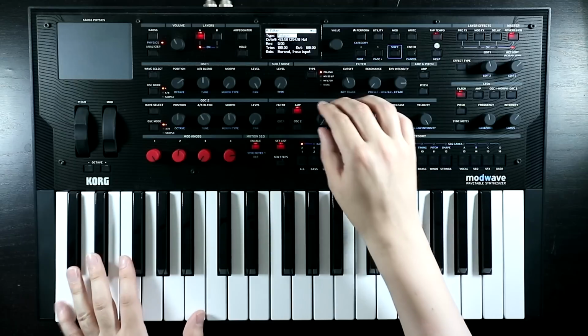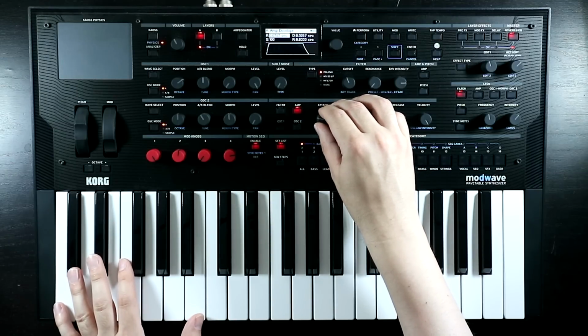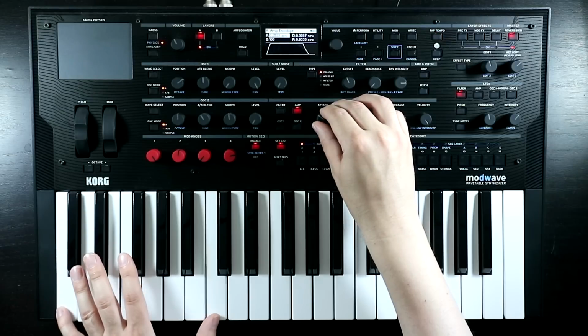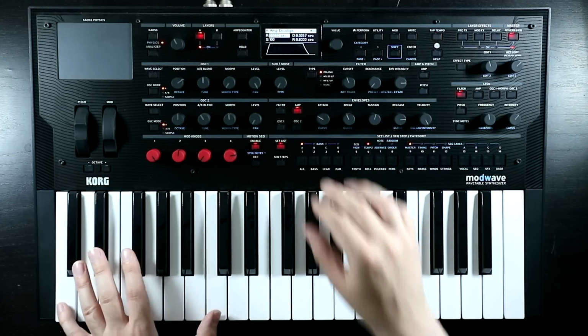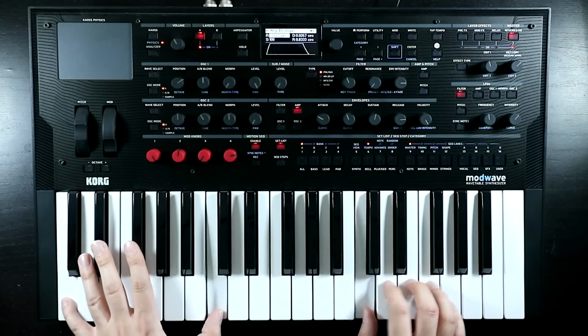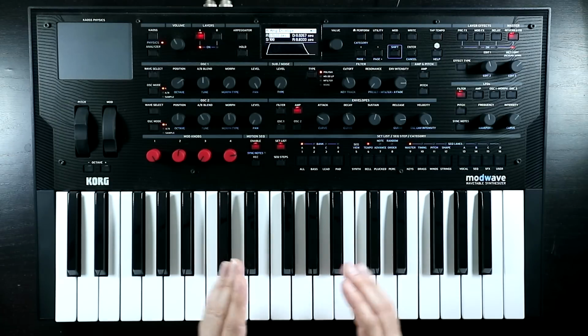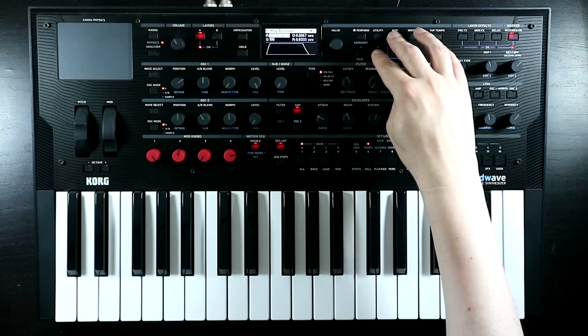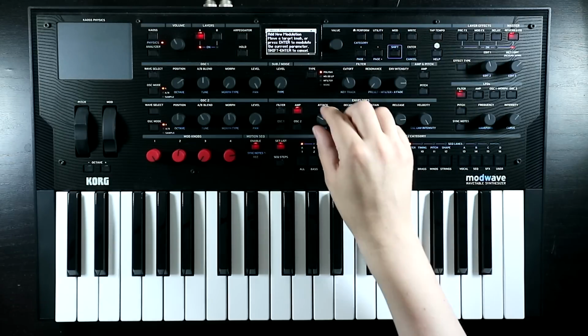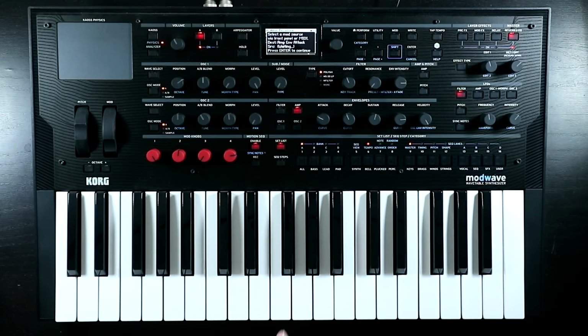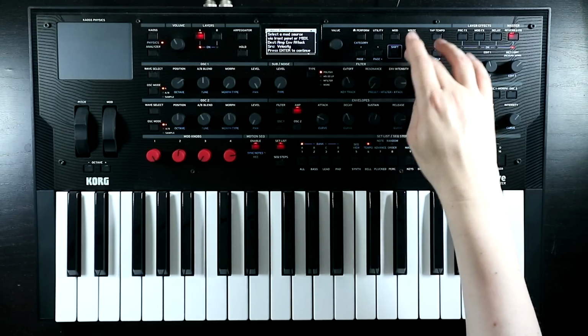So what you want to do here is start with your amp envelope attack a little bit longer and tubby like that. So we've lost that click at the start of our note there. And what I'm going to do is create a mapping between that knob there, the attack, and velocity, like so.